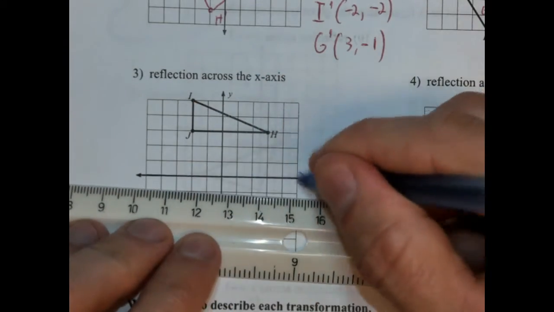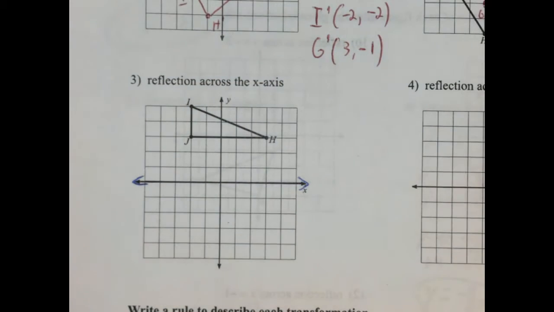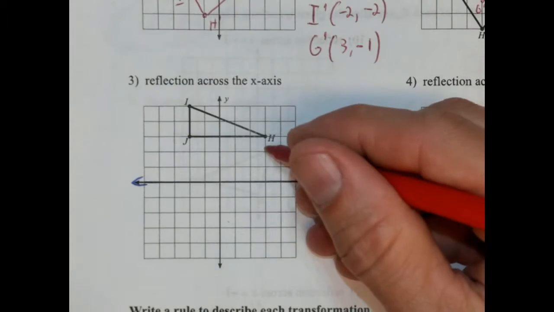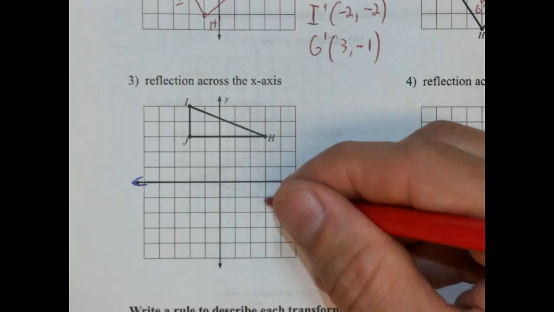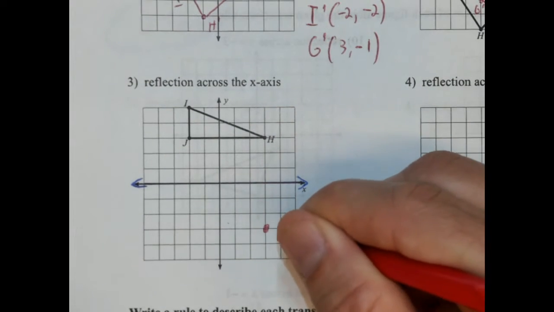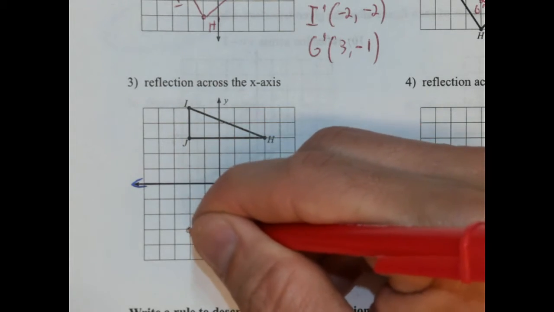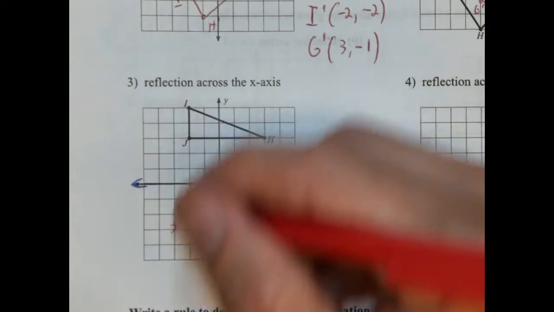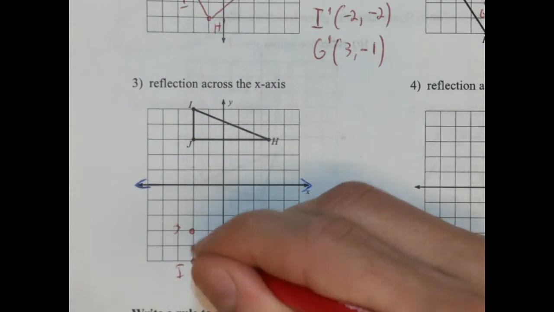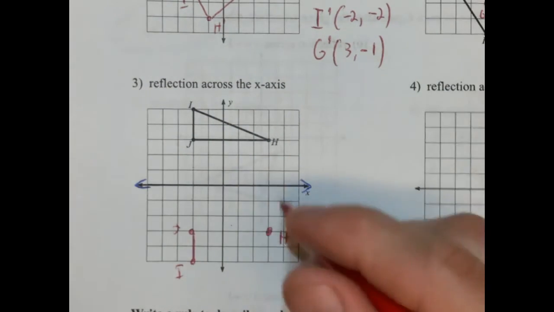Okay. All right. Let's see. So x-axis. So 1, 2, 3, 1, 2, 3. That's h prime. 1, 2, 3, 1, 2, 3, that's j prime. And i prime would be right here. There we go. Excuse me.